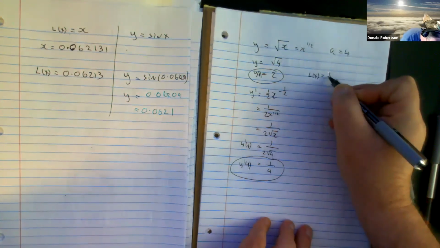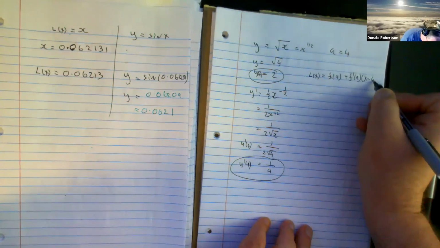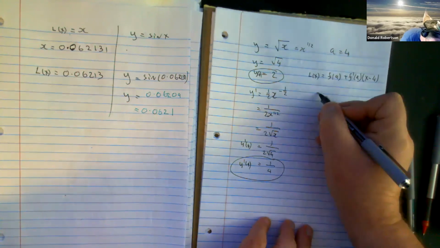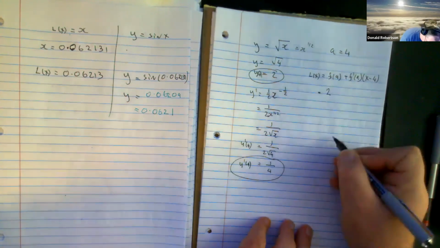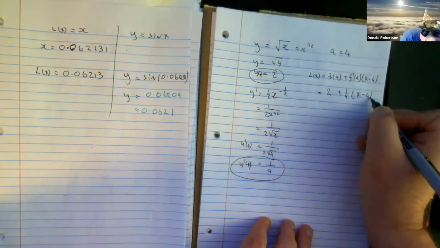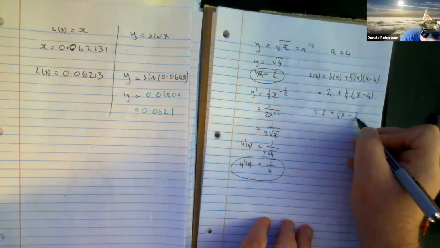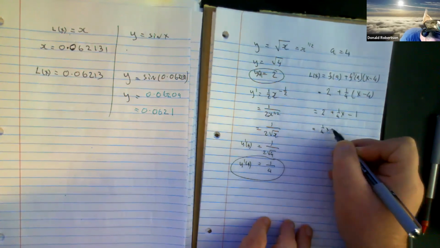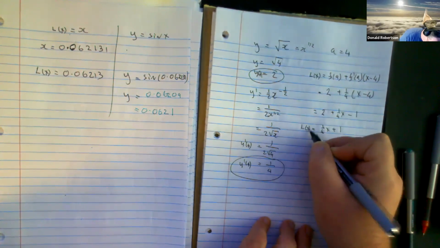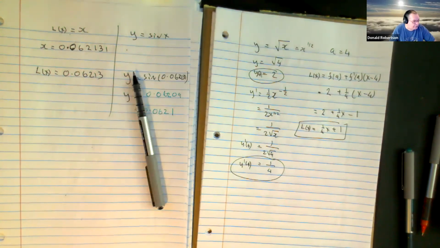Apologize for the noises. Here we go. So it's going to be the value of the function, 2. The derivative, 1/4. x minus a is x minus 4. So it's going to be 2 plus 1/4 x take away 1. So it's going to be what? 1/4 x add 1. So far, so good. Right. So let's check it out.